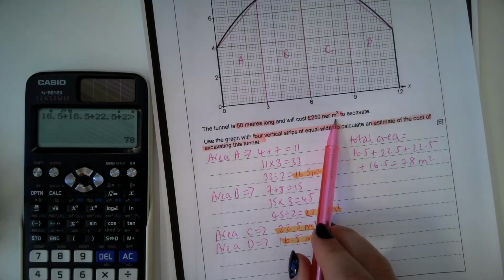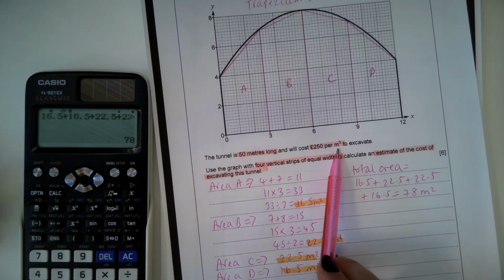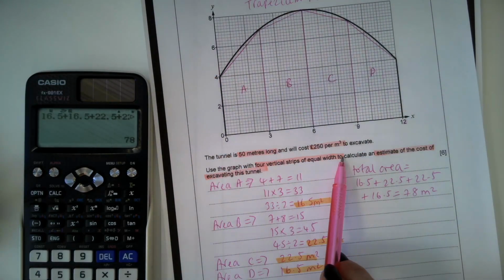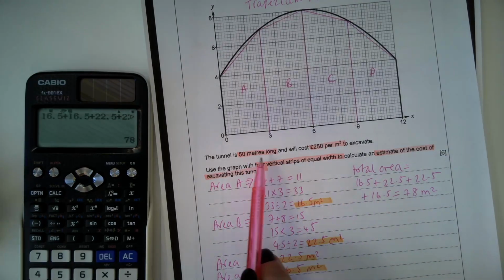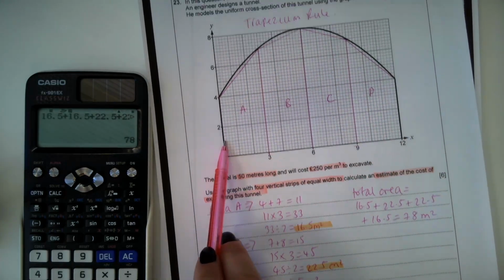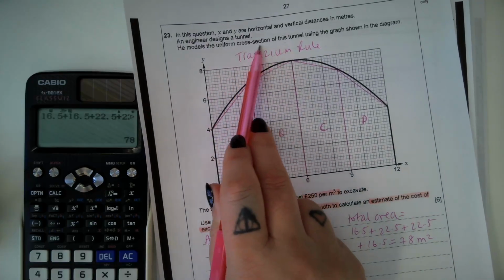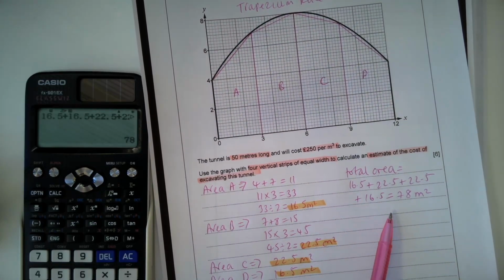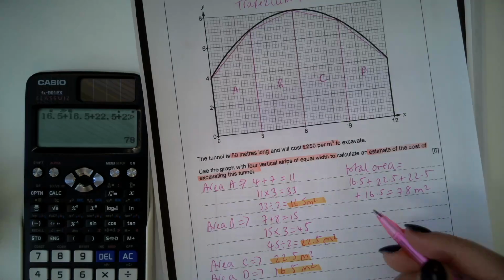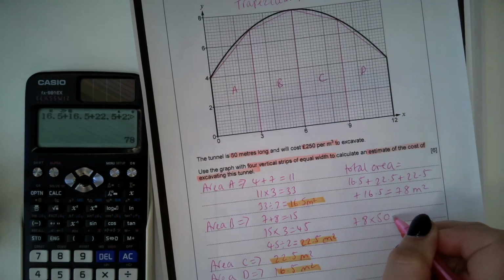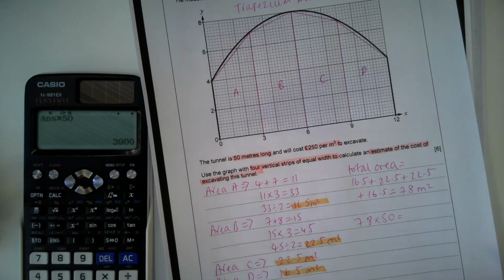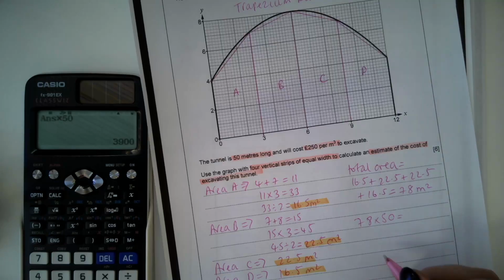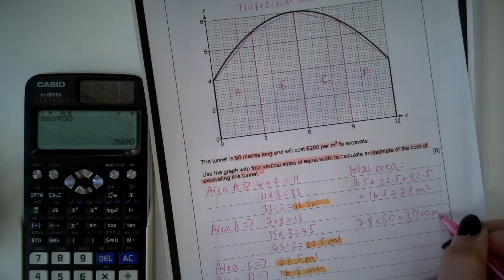We're dealing with volume, so we need to find the volume of the tunnel so we can figure out the cost to excavate. So the tunnel's 50 metres long. So this is the cross section, the uniform cross section of the tunnel. So if it was a 3D shape, we would multiply by its length. So 78 times by 50 is 3,900 metres cubed.